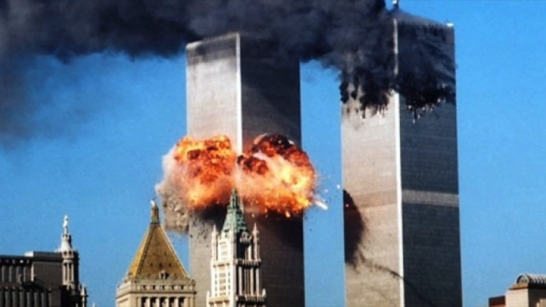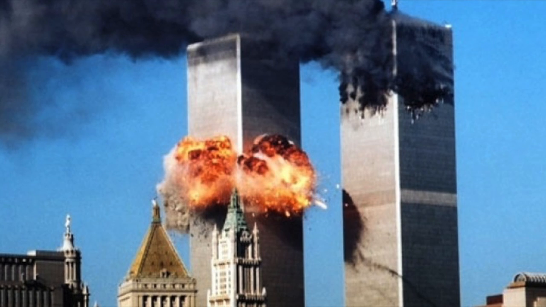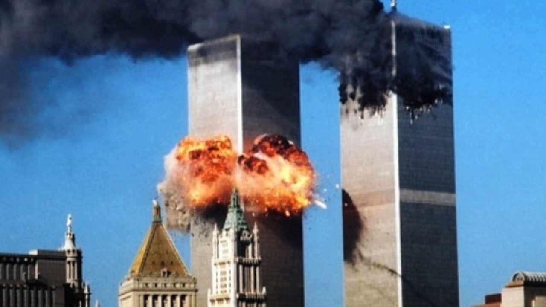At 9:03 a.m., a second hijacked airliner, United Airlines Flight 175 from Boston, crashes into the South Tower of the World Trade Center and explodes. Both buildings are burning as a result of the two hijacked planes striking them.